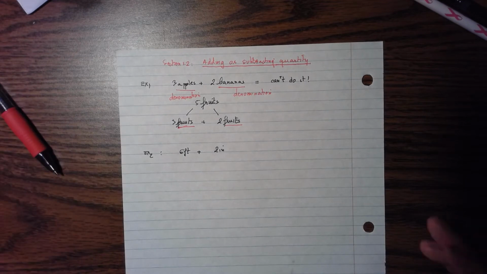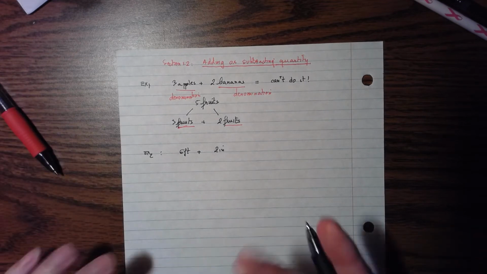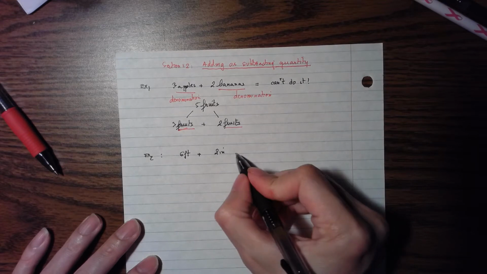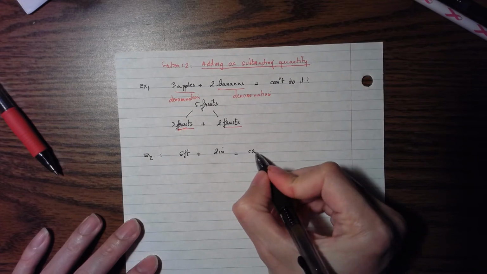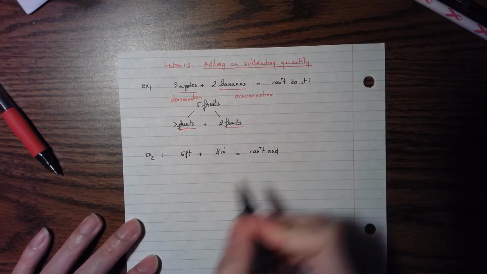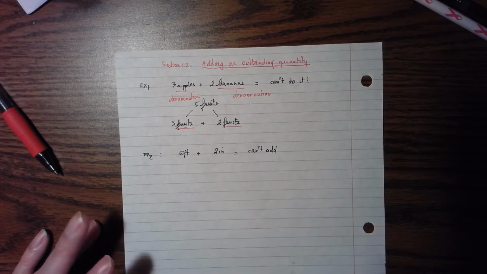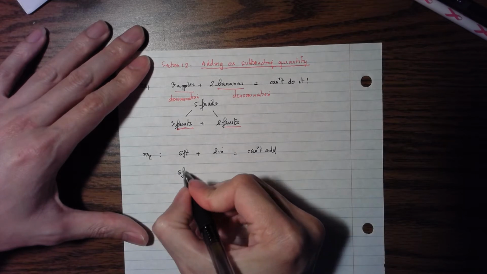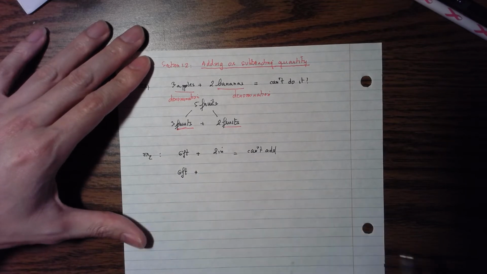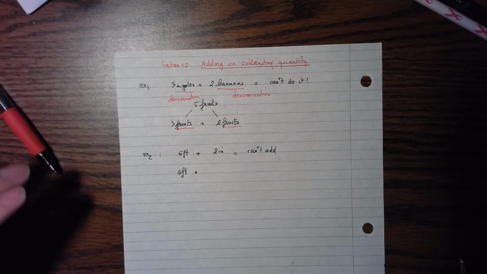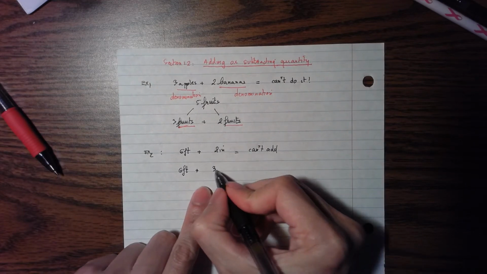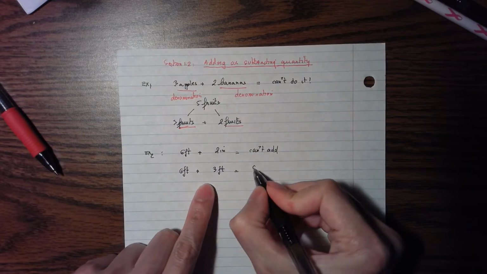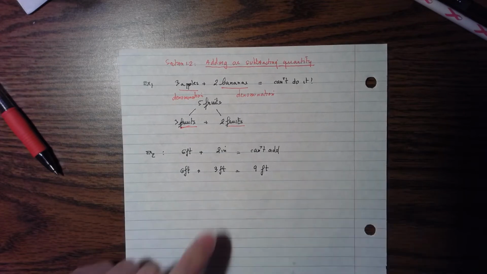It doesn't work. You cannot add it, because we don't know if the answer will be 8 feet or 8 inches. However, if we have 6 feet, okay, and we have 3 feet, then we know this will be 9 feet, because it's the same denomination.